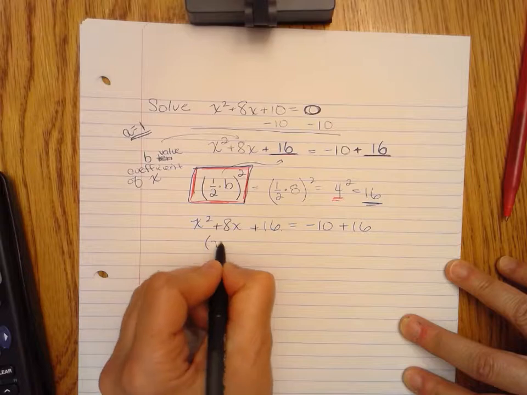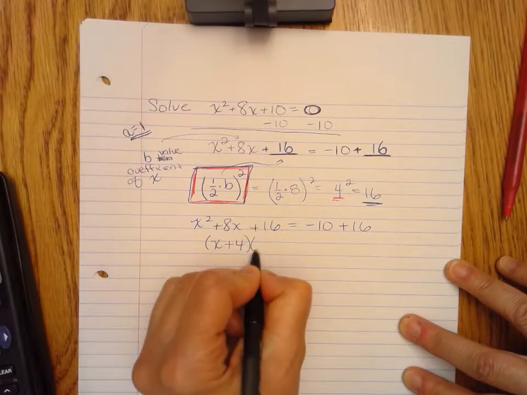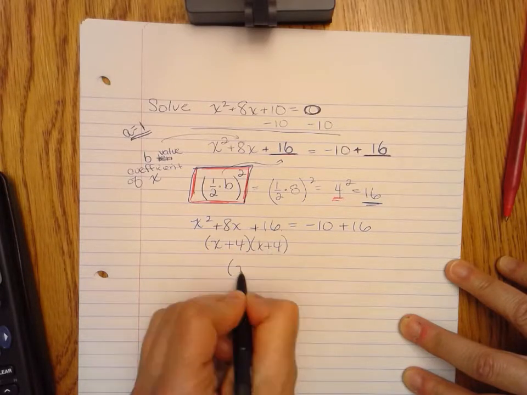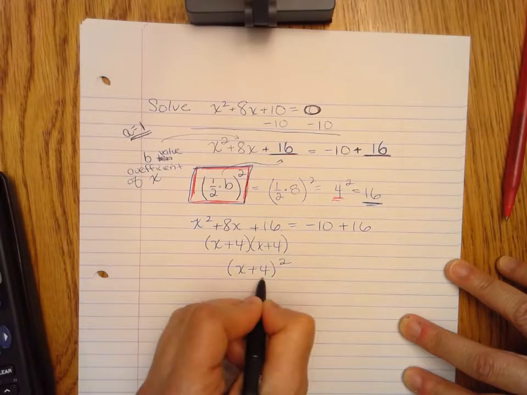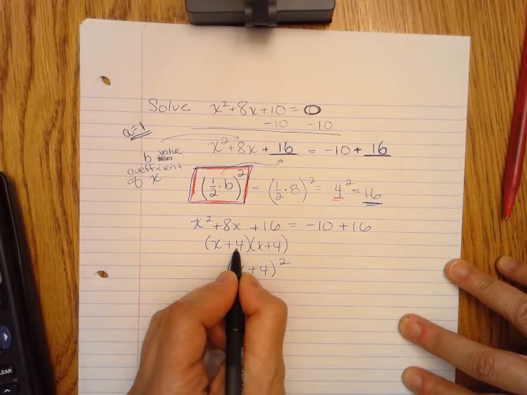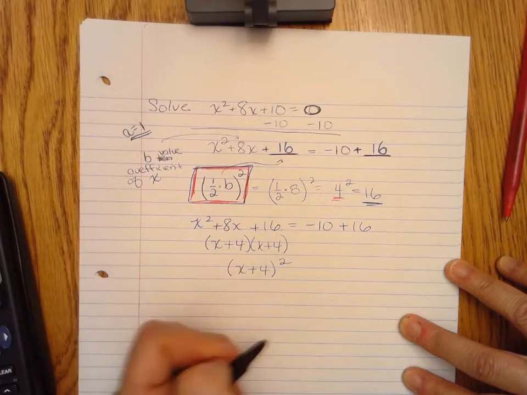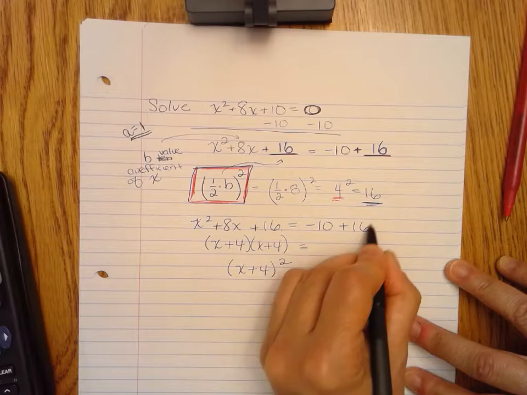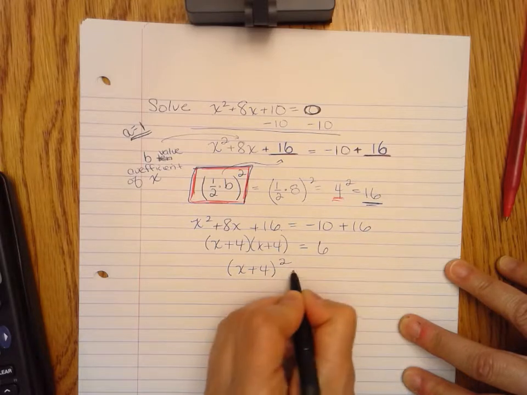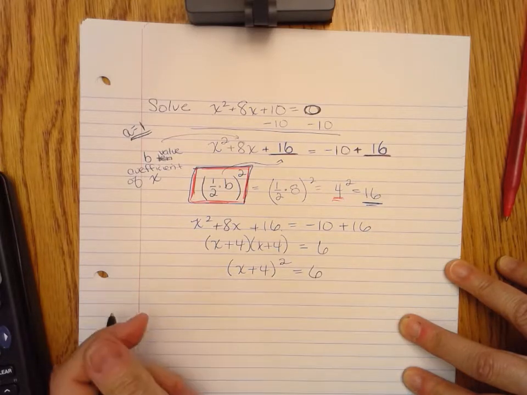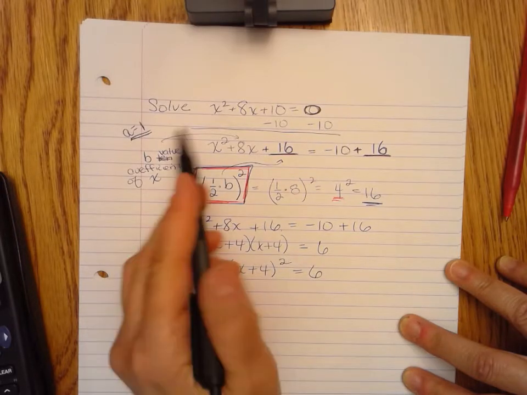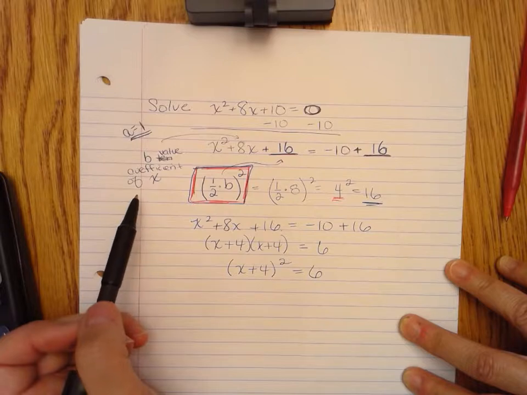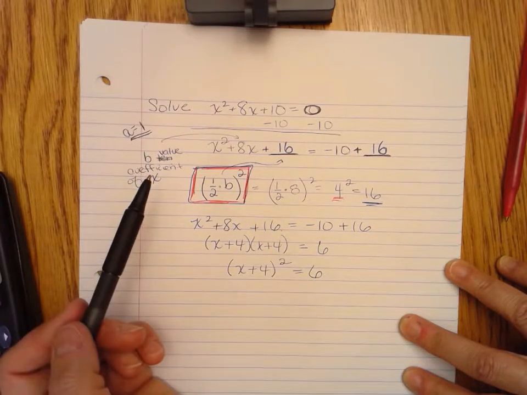Those two numbers are 4 and 4. Keep in mind that that's just (x + 4)². You can go right to this step and avoid the intermediate step. Just make sure you know what you're doing. And bringing this down here, I just get 6. Voila. The solution to this will be the same as the solution to the original. The only thing I've done is just add 16 to both sides. I've kept it in balance.